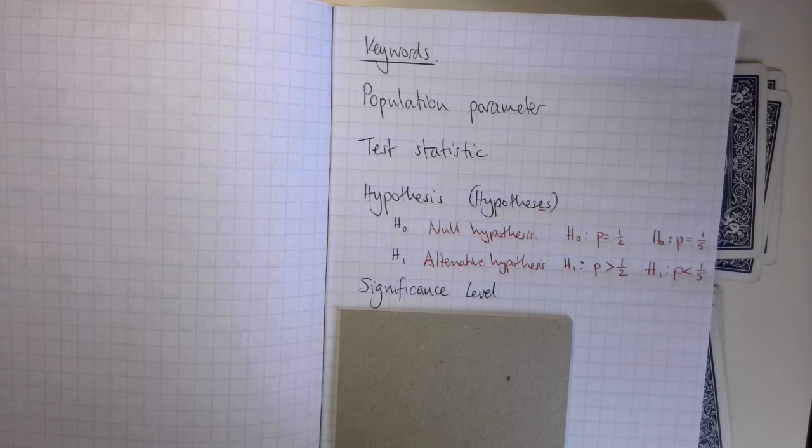We don't have the time, or we're not looking at how to do this right now, but in the 8 piles of cards, it might be that getting 7 is enough. Maybe me getting 7 right is only a 5% chance that would happen, so that could be it. Sometimes you'll be looking at a 10% significance level or a 1% significance level. Those are the 3 most common ones.